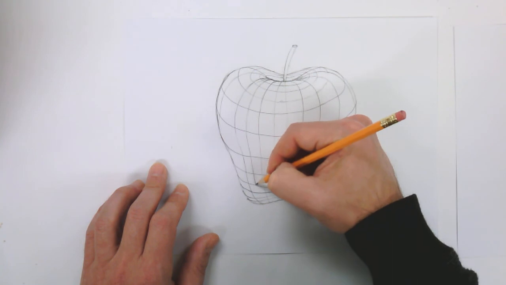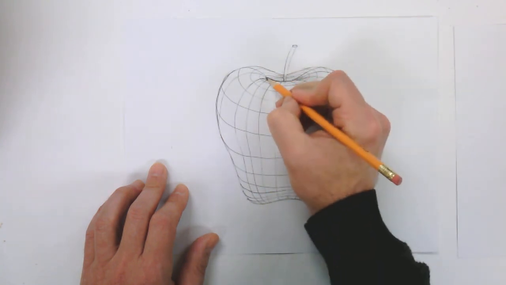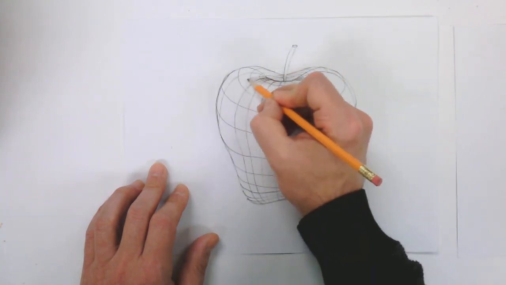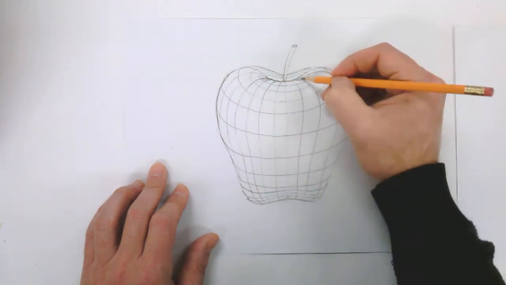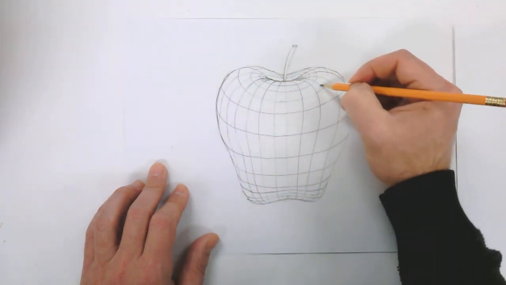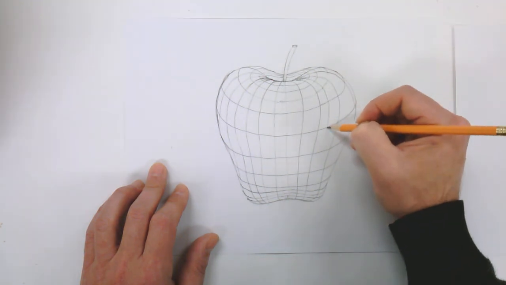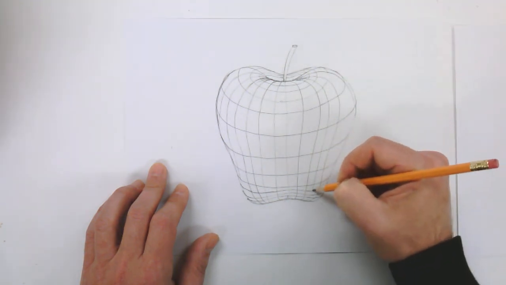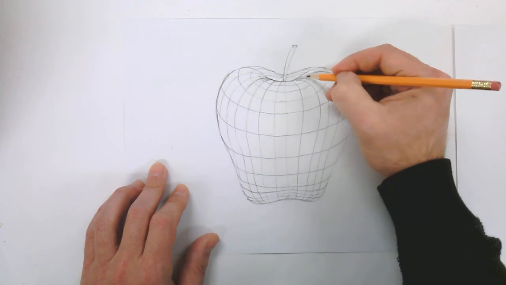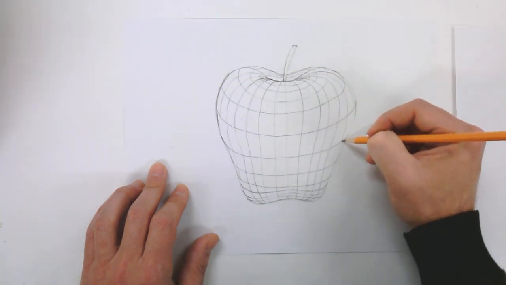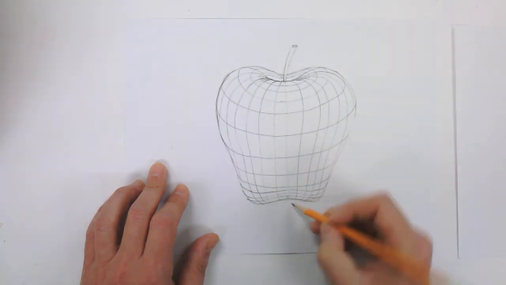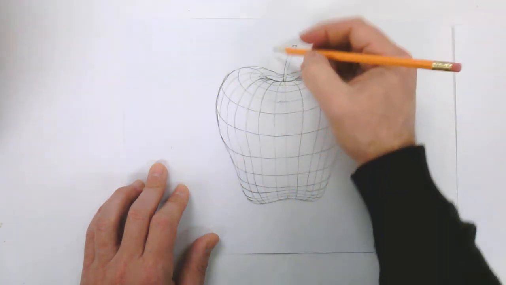So you can see everything like a wireframe. Okay, there we go.